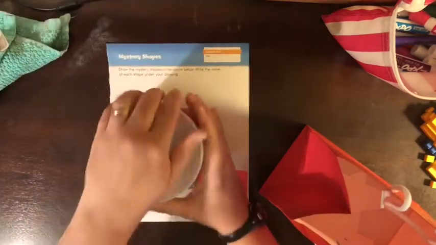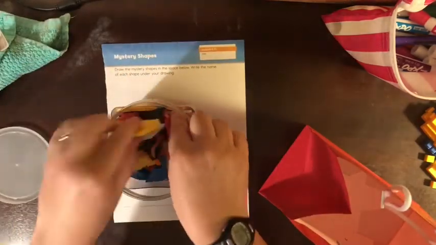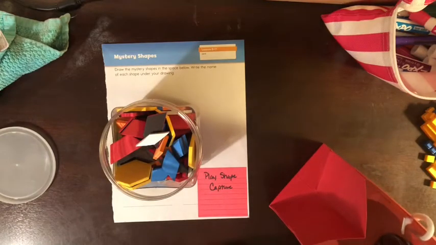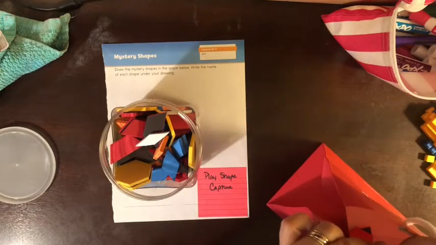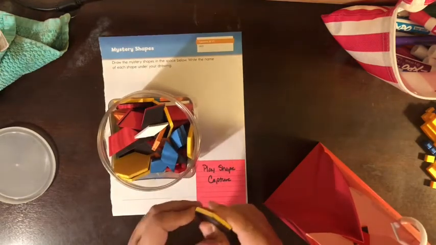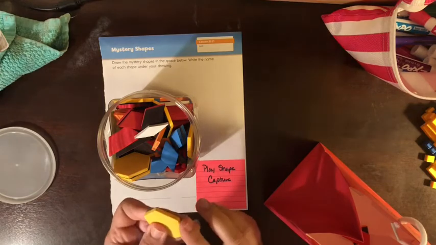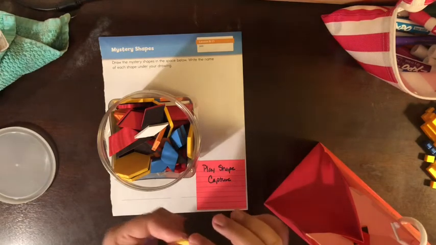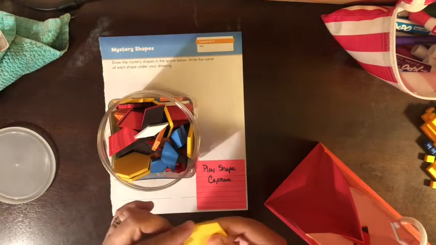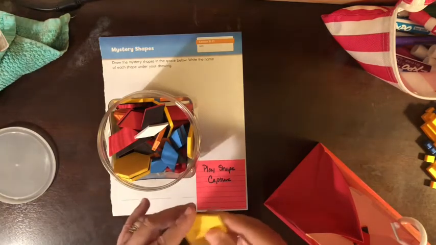If you have some shapes at home, you can use those shapes at home, put those in your bag, and you can draw those and say, ooh, I have 1, 2, 3, 4, 5, 6 vertices. And then if you feel your sides, you can say, ooh, I have 2 parallel sides and my angles are not 90 degrees.